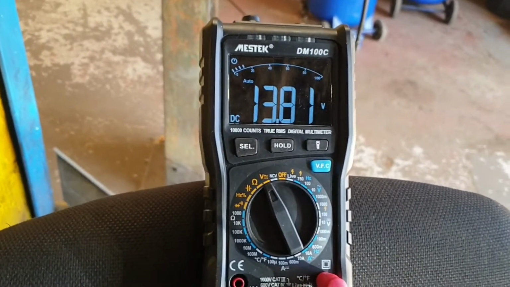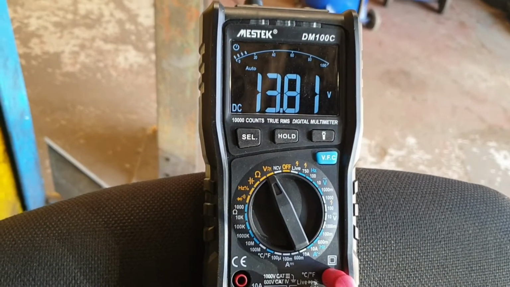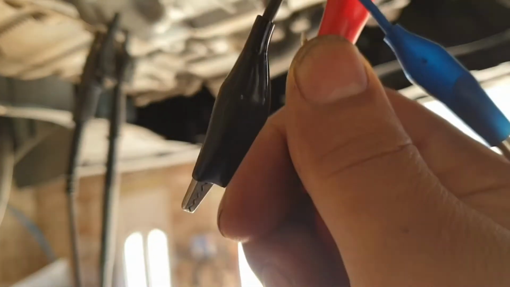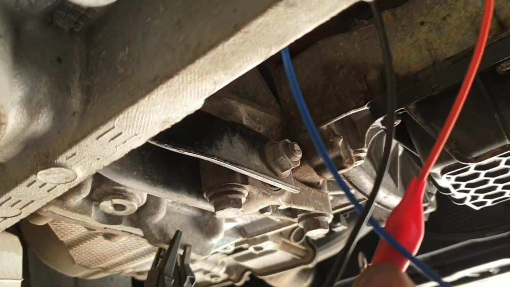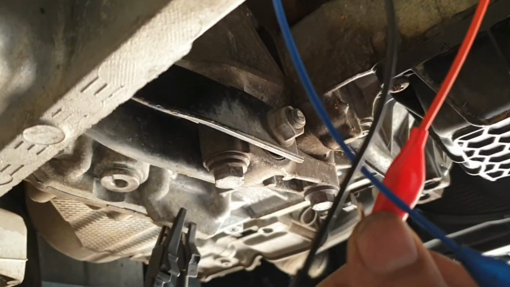And as you can see, I have got battery voltage. This is the red probe connected to the power supply to the pump.